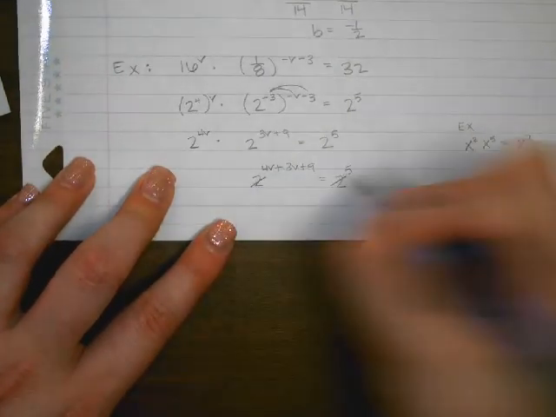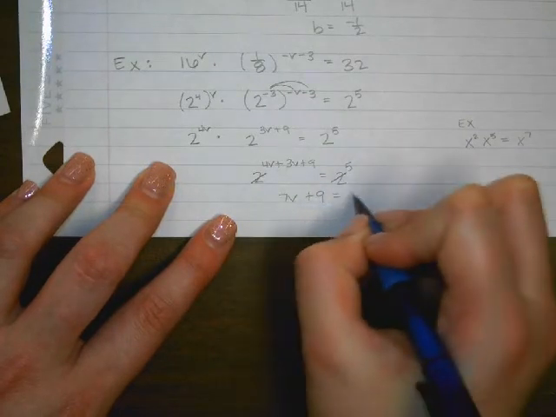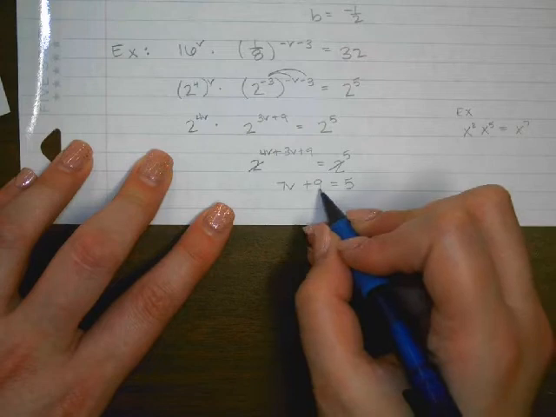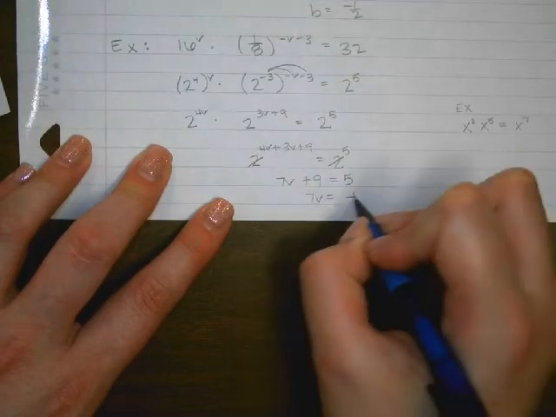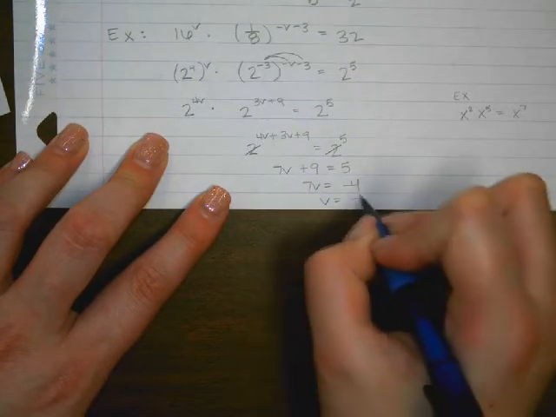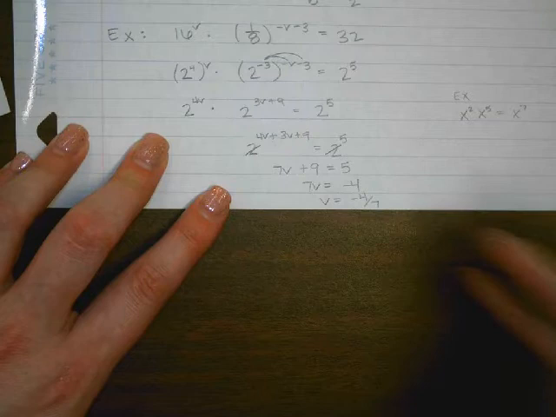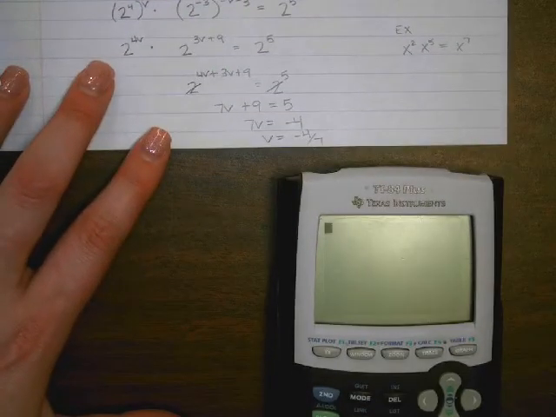So I'll ditch the 2's. I've got 7v plus 9 equals 5. I'll go ahead and subtract the 9 over, so 7v equals negative 4, and divide by 7, and so v equals negative 4/7. And then I'll check my answers just like I did with the other ones.